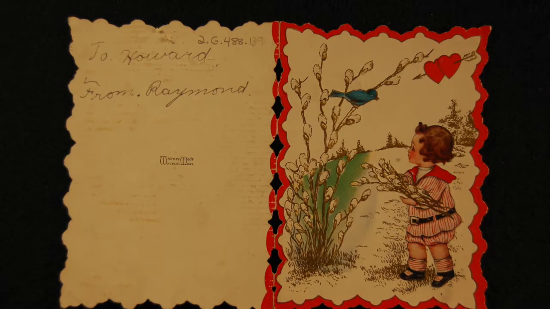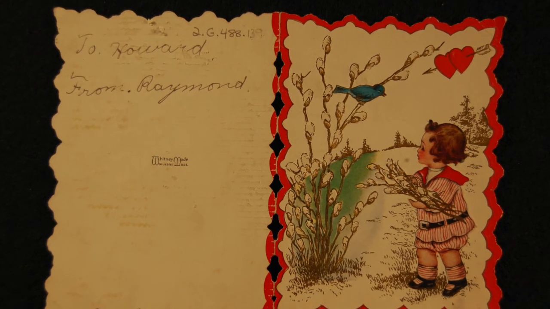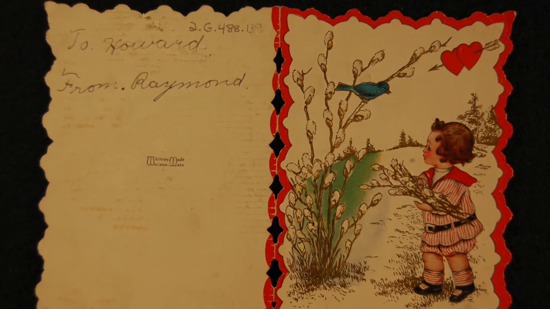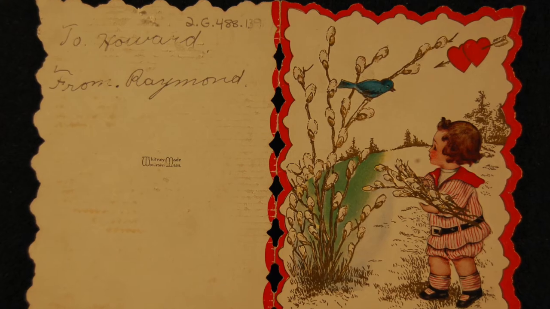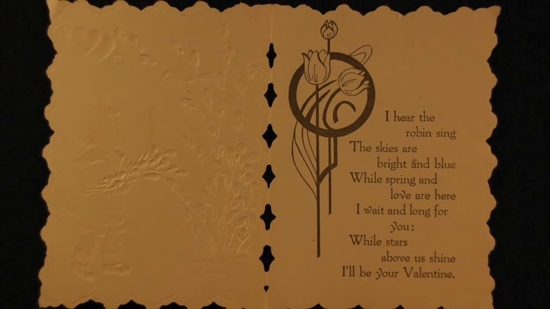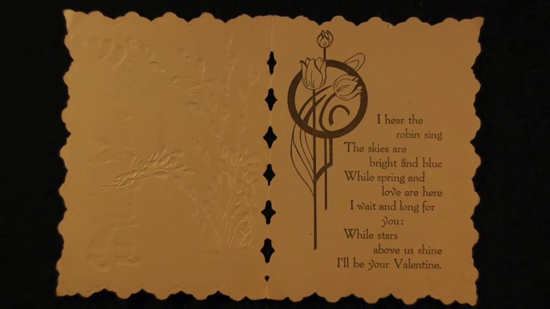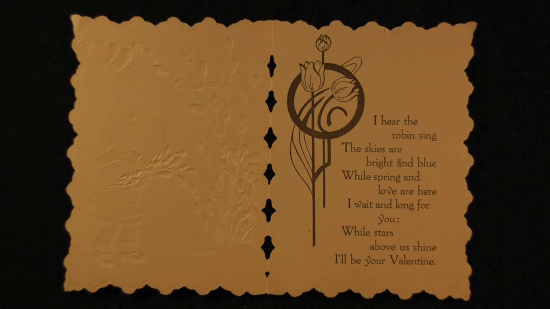I'll end this with a poem found on a Valentine in our collection, which seems to echo the sentiments and imagery of the poem of Geoffrey Chaucer. I hear the robin sing, the skies are bright and blue. While spring and love are here, I wait and long for you. While stars above us shine, I'll be your Valentine.